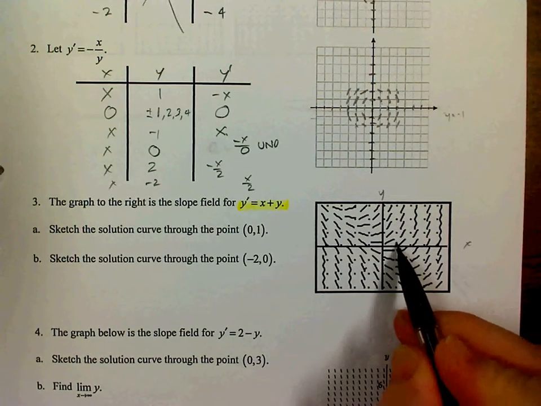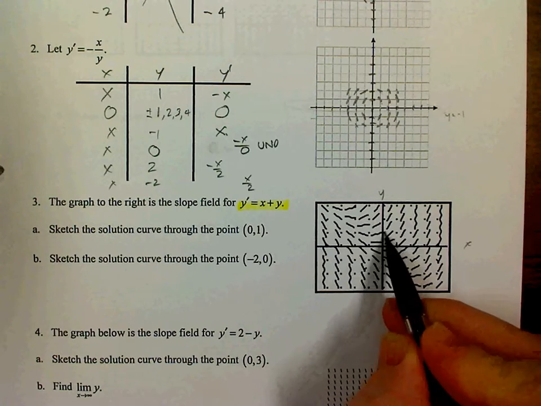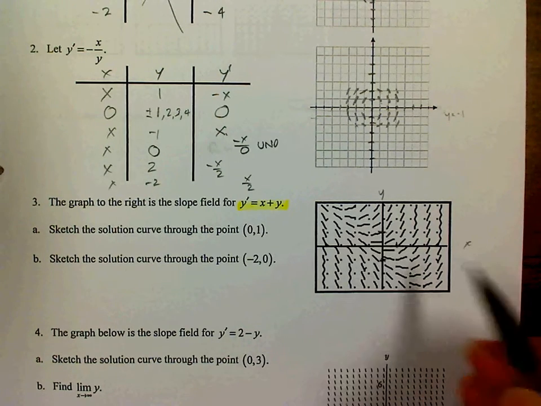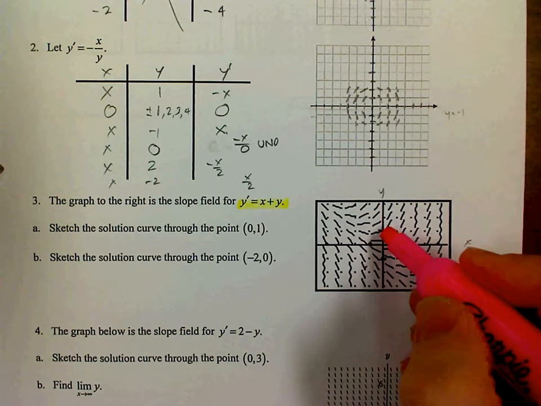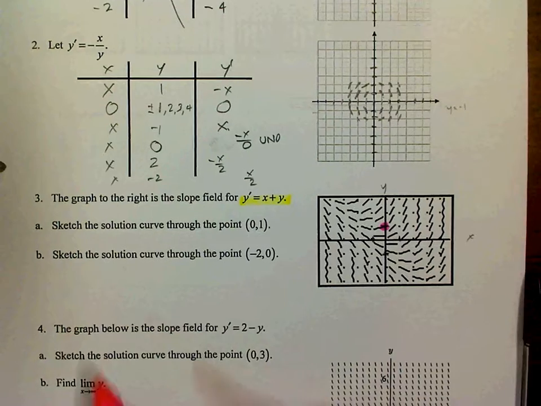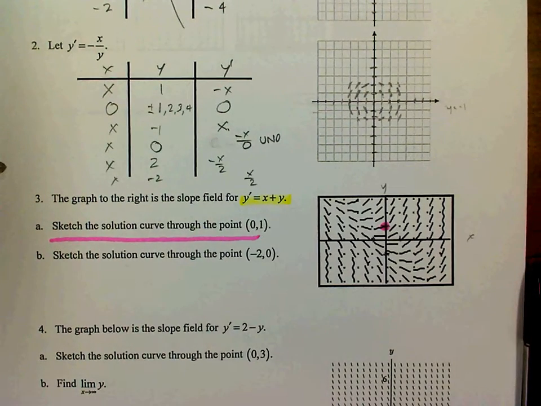So there's 1 on the x-axis, 1 on the y-axis, negative 1 on the y-axis, negative 1 on the x-axis. If we go to 0, 1, we're at this point here. What it's asking us to do is sketch the solution to this curve. We are not connecting the dots, we're not just going from dot to dot to dot. What we're going to do is go with the flow.